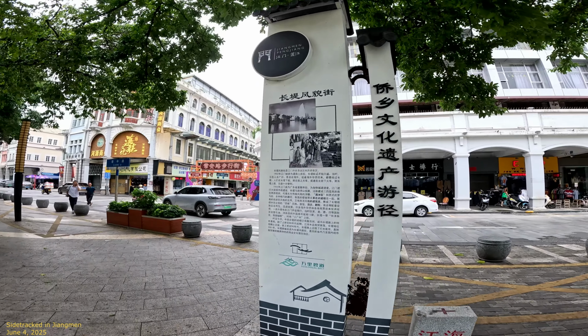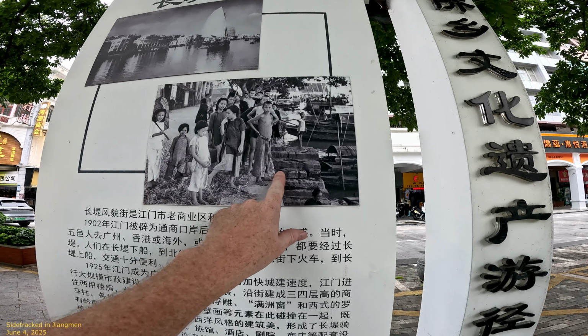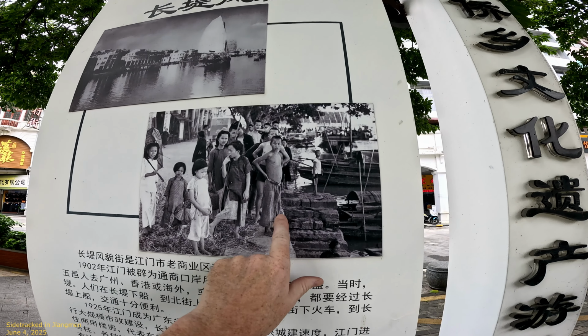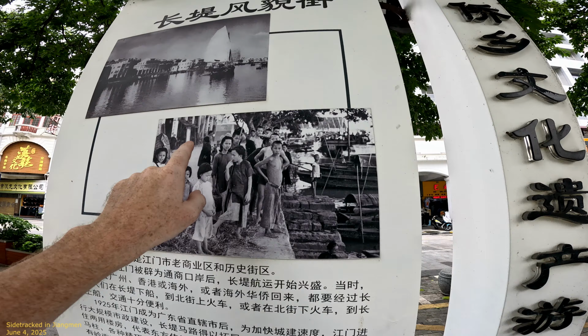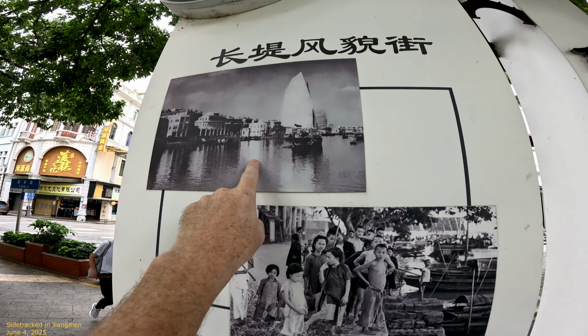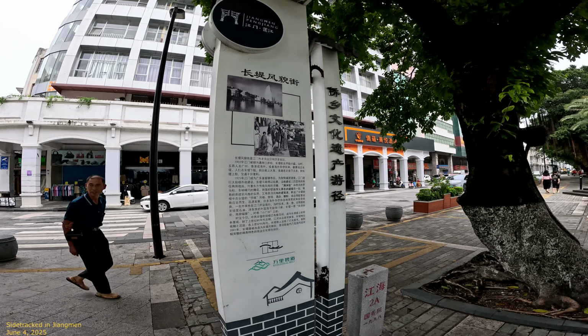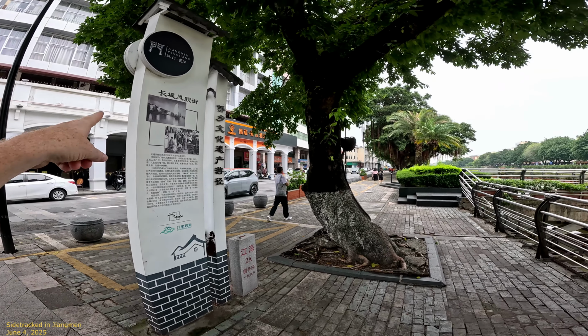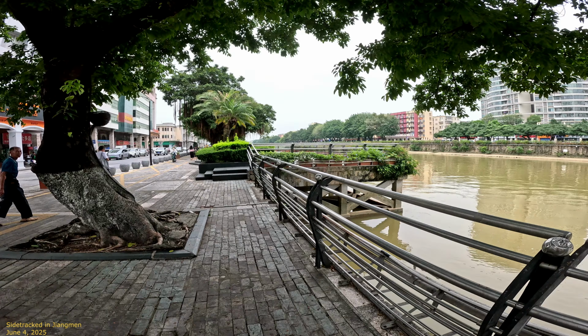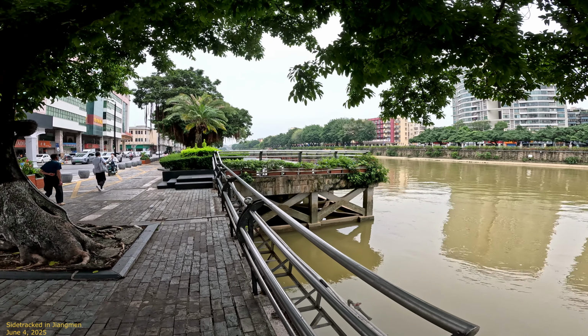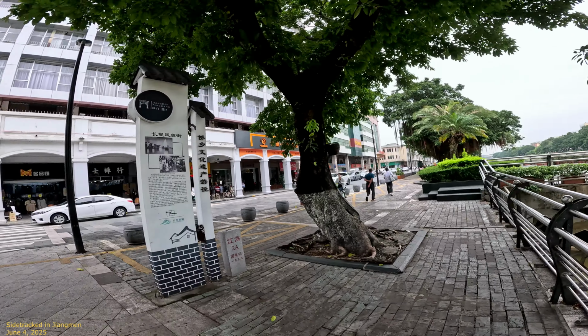I think this is in reference. Oh, so okay, that makes sense. So now we can see how the boats would come in, and now you can kind of get a better idea for that. That totally makes sense. So yeah, they would come in off the water, and everything was built up around it.